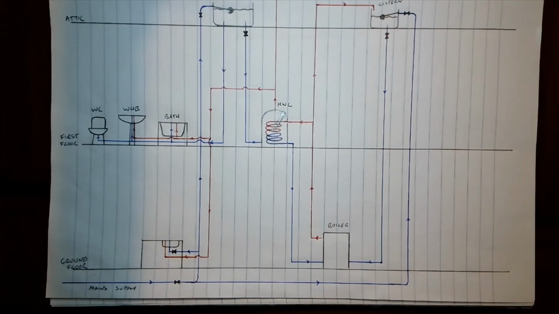So as well as having a network of pipes in your home supplying domestic water, there's also a separate network of pipes supplying hot water to your radiators in your home, which will provide heat to the home.